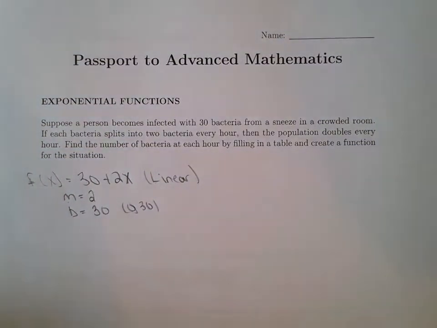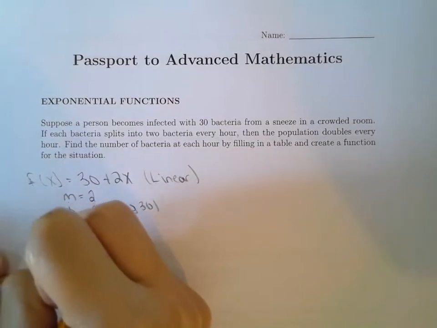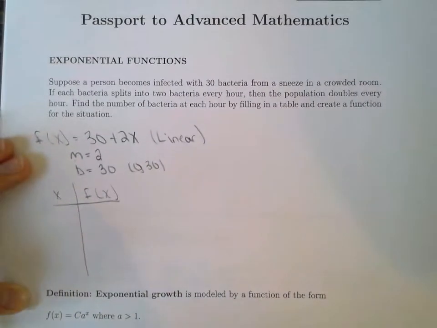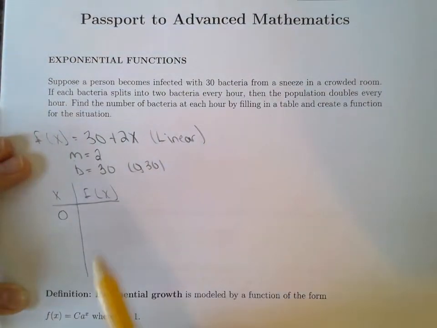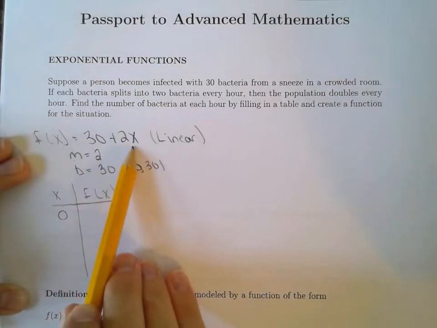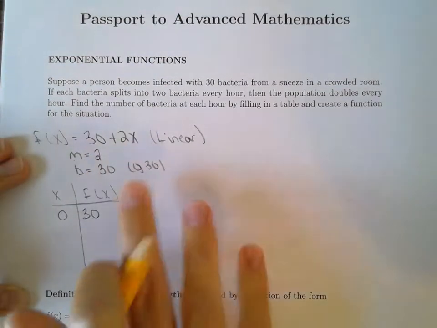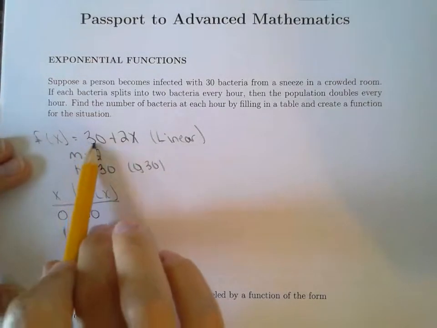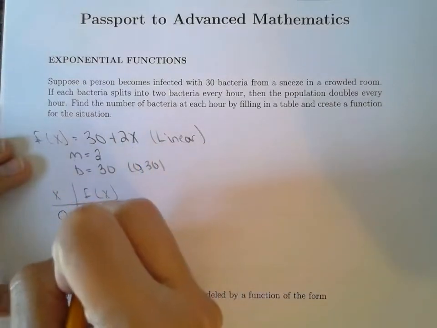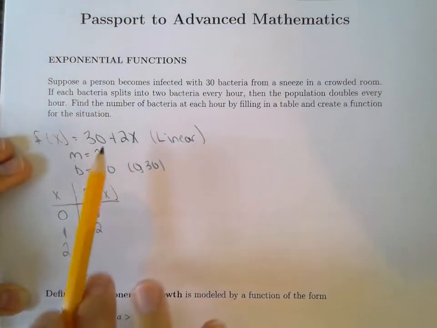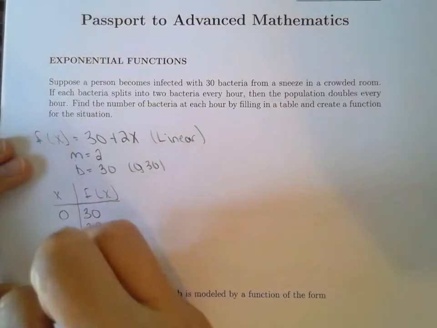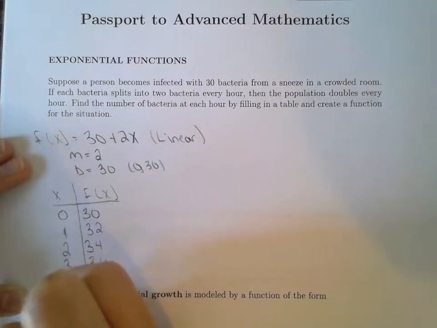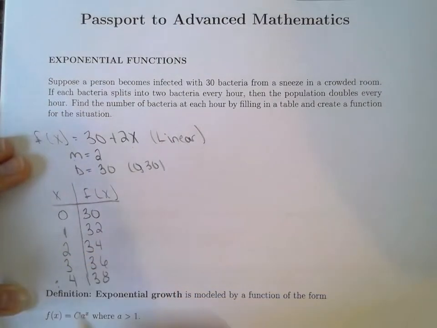Let's go ahead and do an x, y chart, or x, f of x. I always like to use f of x here. I'm just going to start at 0 and we'll go up. If we plug in 0, that's 30 plus 2 times 0, which is 30, which we knew because of our y-intercept. If we plug in 1, that's 30 plus 2 times 1, or 32. If we plug in 2, that's 30 plus 2 times 2, which would be 34. If we plug in 3, it would be 36. Let's do one more. Plug in 4, it would be 38. We could keep going here.